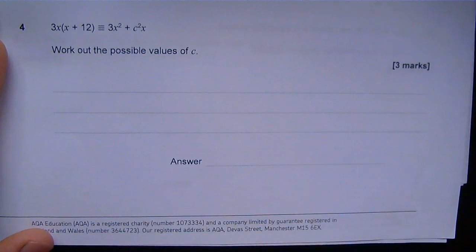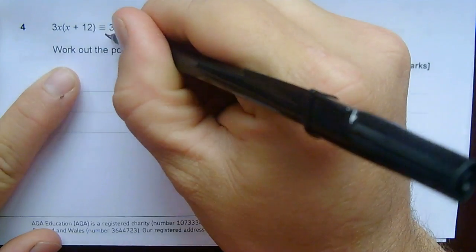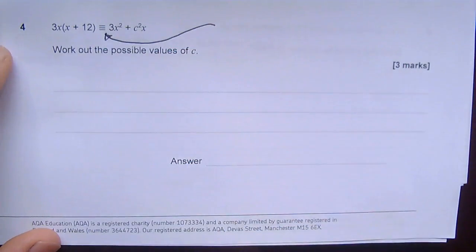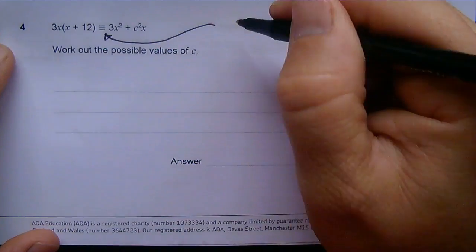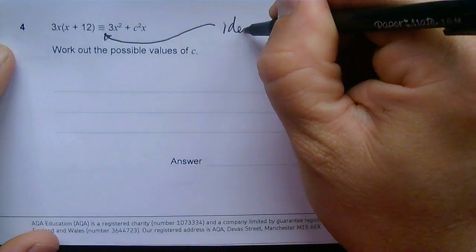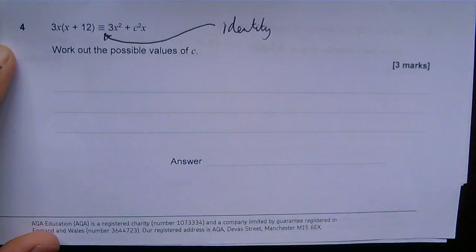Question 4. 3x(x + 12) is always equivalent to... okay, that's an identity. The three lines look a little bit weird if you're not used to seeing them. It means it's an identity, which means that it's true for any values, always true.